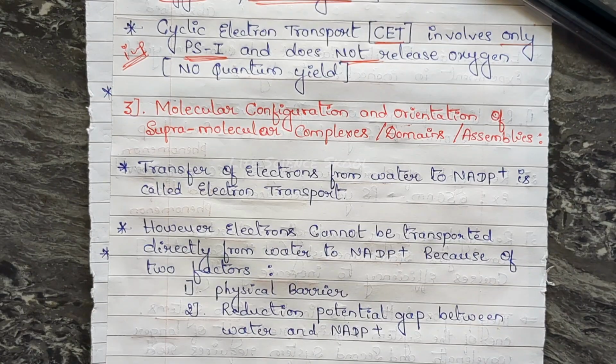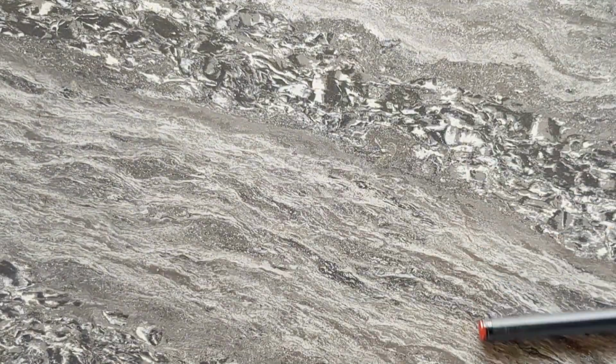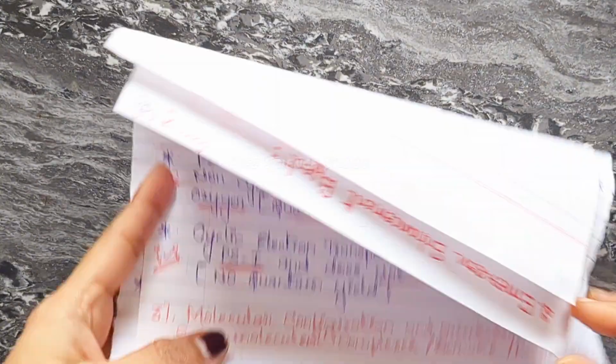Okay, now we will move on to the second concept, that is molecular configuration and orientation of supramolecular complexes. So now we have to learn about electron transport. What is this electron transport? As the name indicates, it is very easy to understand. There is a transport of electrons, but how is it going to happen and why is it going to happen? That we have to learn, right?